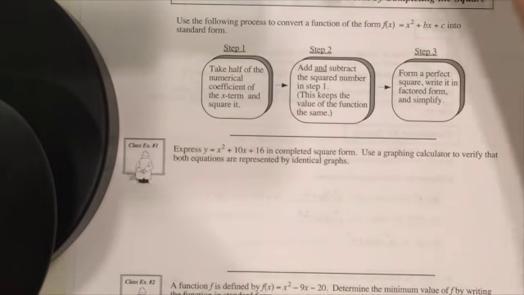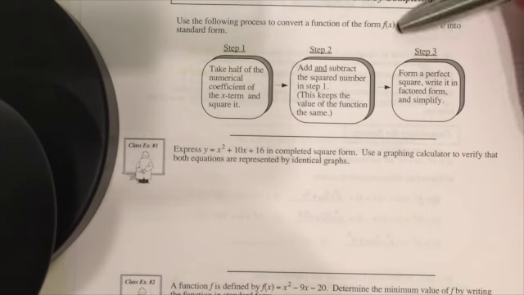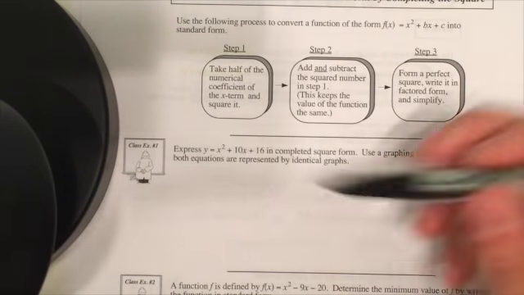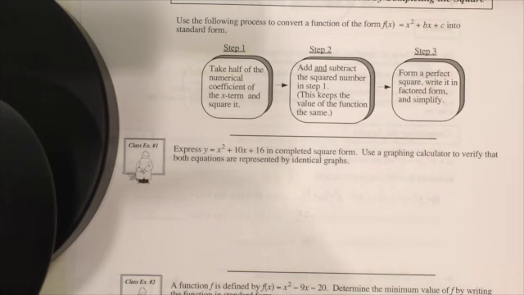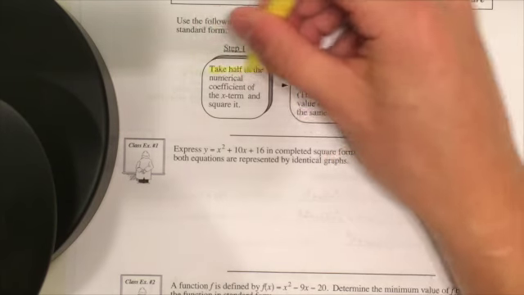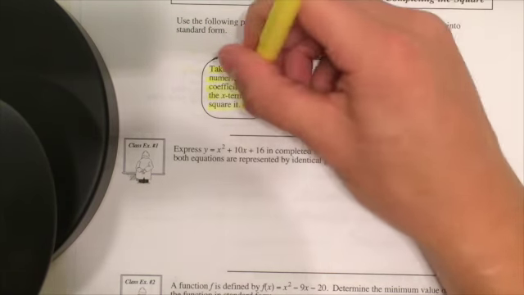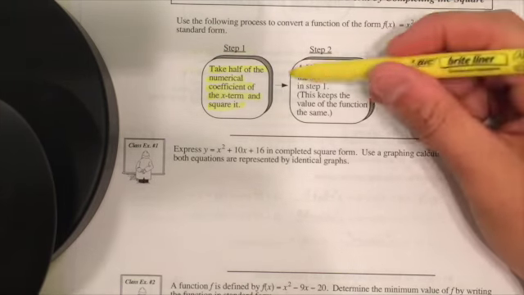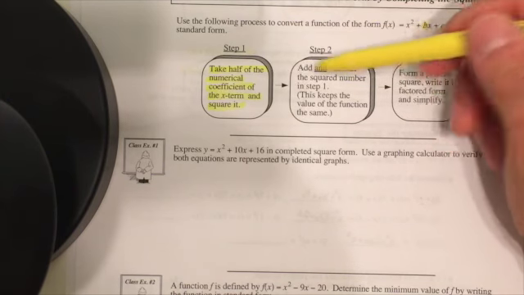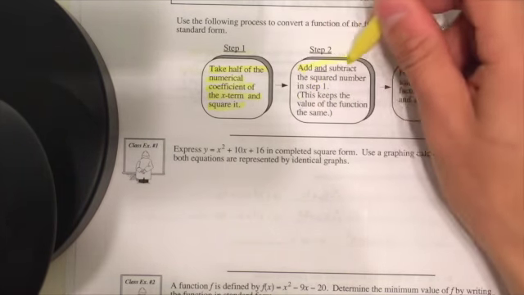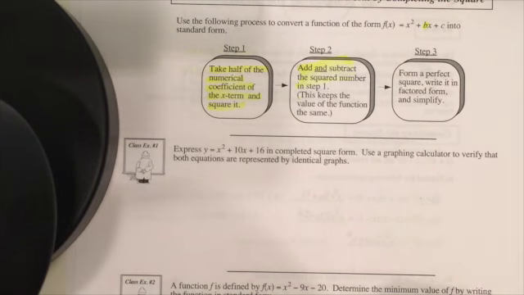Now let's use the following process to convert a function of the form x squared plus bx plus c into standard form. So this process requires 3 steps. We take half of the numerical coefficient of the x term and we square it. The numerical coefficient of the x term is the term in the middle, right here. Then we add and subtract the squared number from step 1, and this will keep the value of the function the same. And you'll see what this means in a second. And then finally, form a perfect square and write it in factored form and simplify.